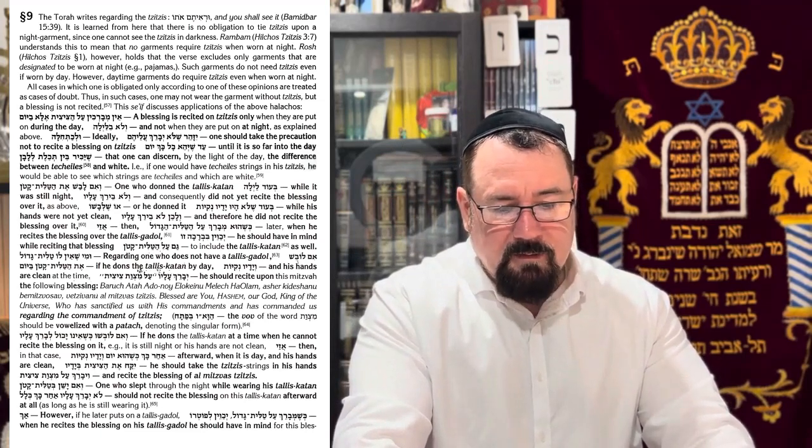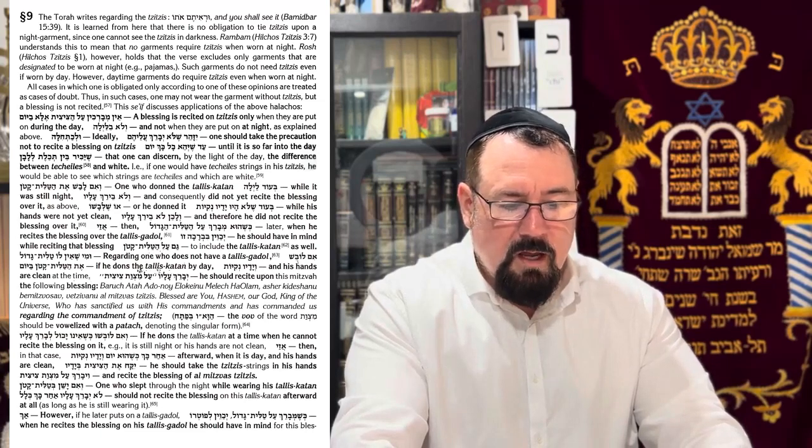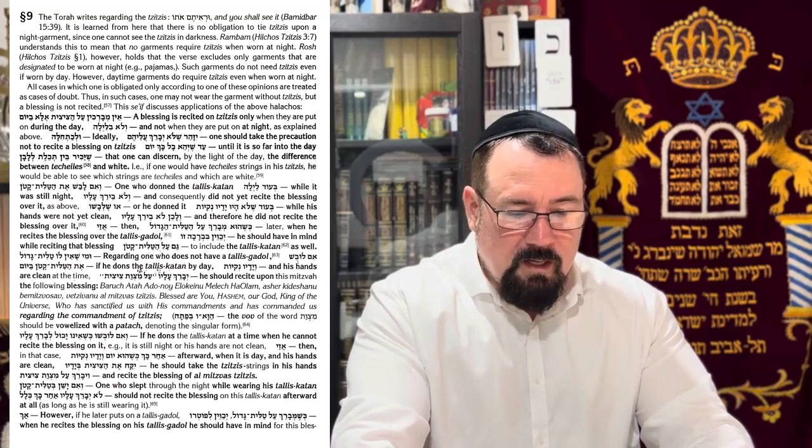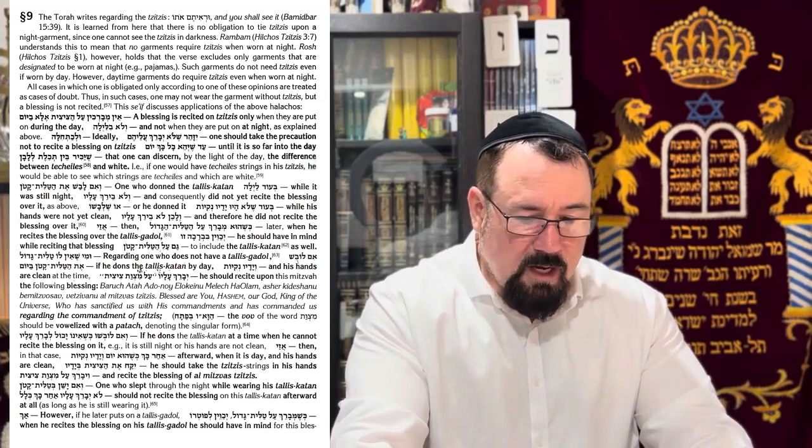It is learned from here that there is no obligation to tie tzitzit upon a night garment, since one cannot see the tzitzit in darkness. Rambam, Hilkhot Tzitzit 3:7, understands this to mean that no garments require tzitzit when worn at night. Rosh, Hilkhot Tzitzit 1, however, holds that the verse excludes only garments that are designated to be worn at night, e.g. pajamas. Such garments do not need tzitzit even if worn by day. However, daytime garments do require tzitzit even when worn at night.